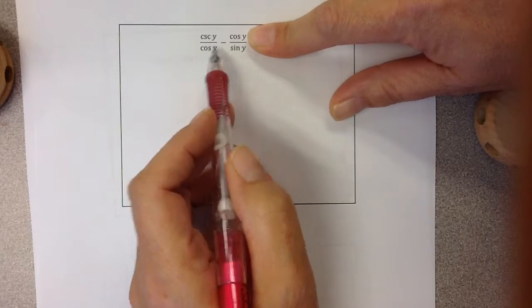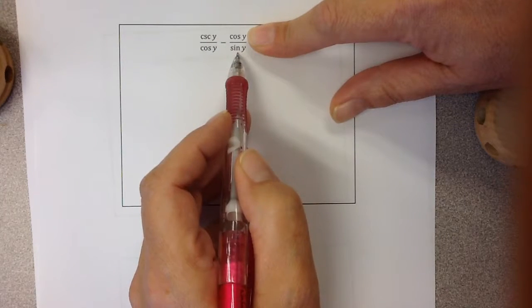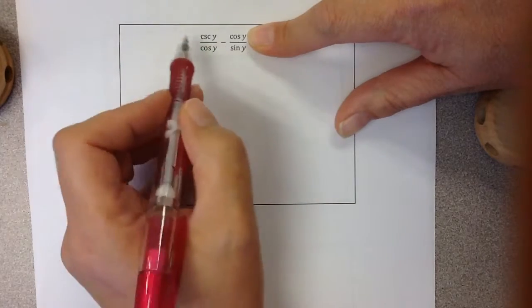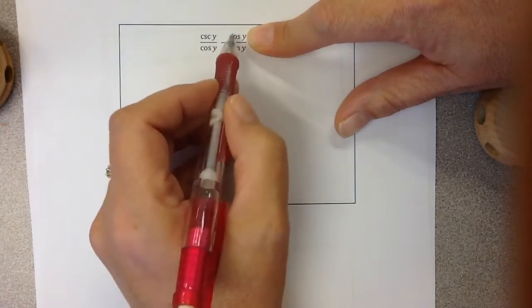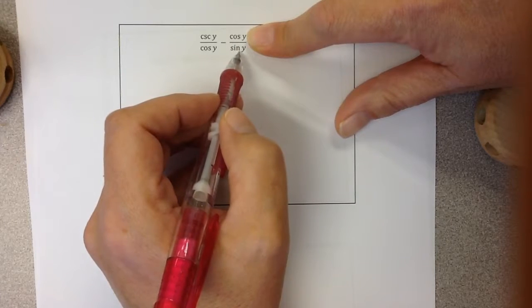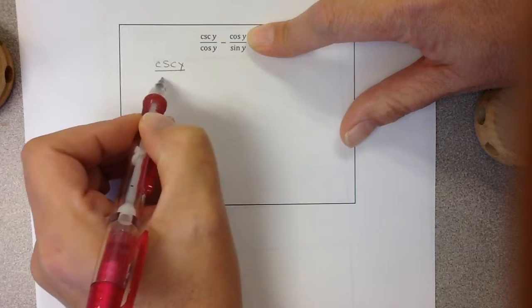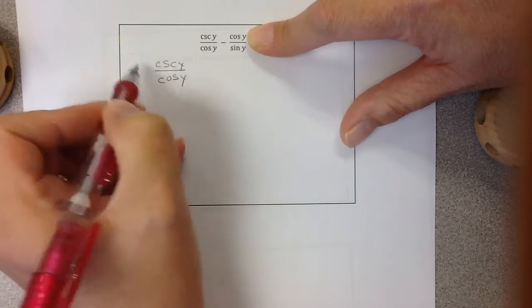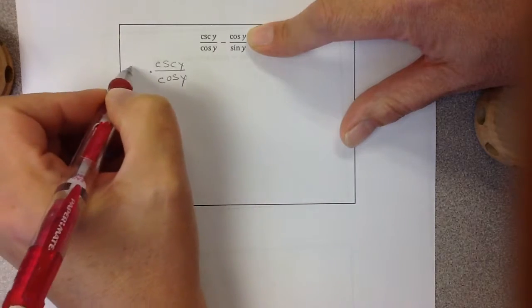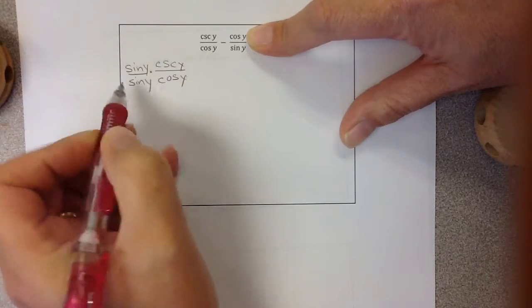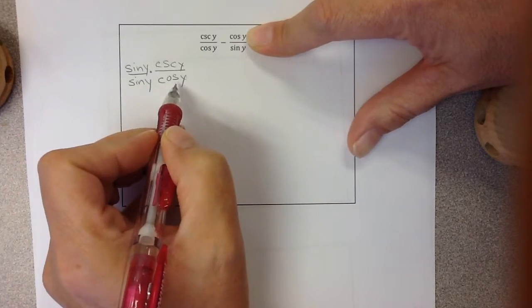This one has a cosine in the denominator. This one has a sine in the denominator. Both denominators have to have both of those factors. So I need to get a sine in the first term and a cosine into the second term. So I'm going to bring down the first term, cosecant over cosine, and I need to multiply it by a form of 1. And I need it to be sine y over sine y so that I can get a sine into the denominator.